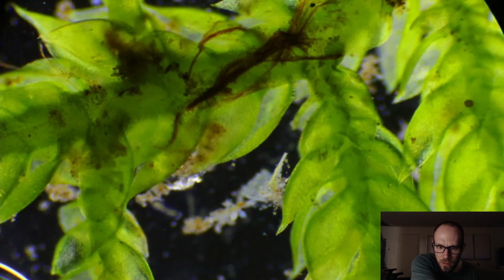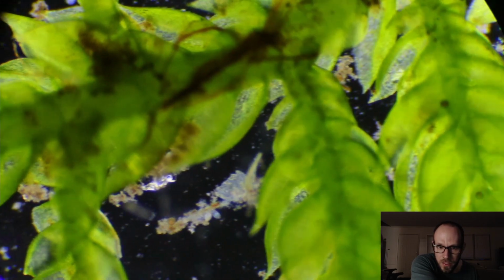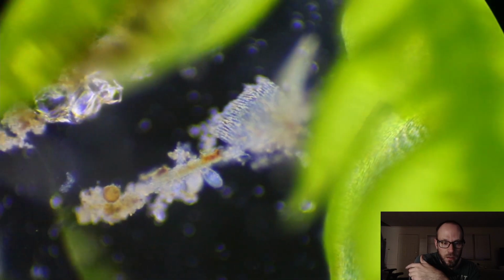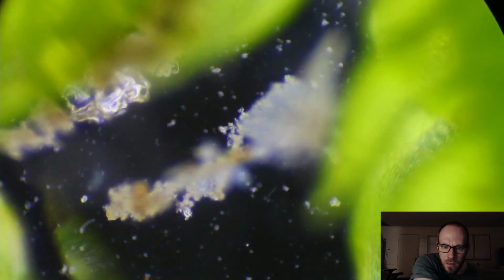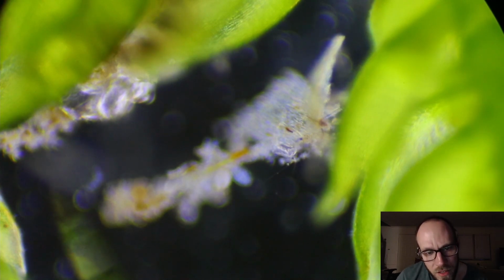Why are you moving? Oh, that's why. There's a dude hiding under there. Let's find the dude. Look at that. There he is. And what's nice is, since everything is translucent, you can really get something in view. I'm pretty sure that's another rotifer we're looking at. Just kind of squiggling around there. Yeah, that looks like a rotifer to me, especially with the way he kind of claps back like that.